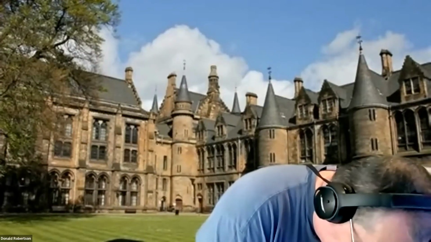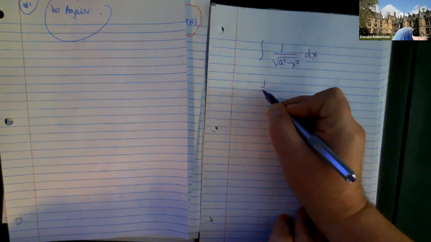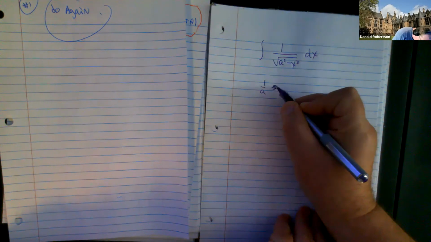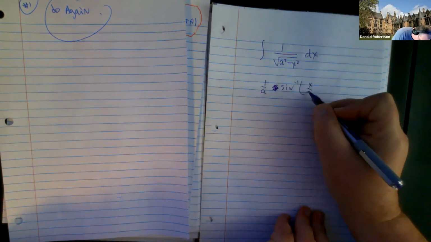Mr. Robertson, can you say again what the standard integral was for that turned out to be something inverse sine? This thing here? Yes. That one? Oh, you can't see that one. Okay. Here we go. That is 1 over a, the inverse sine of x over a.